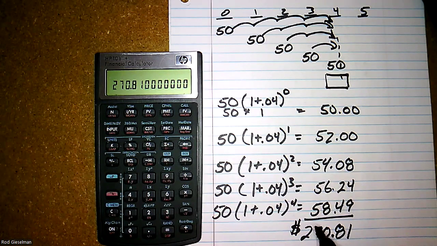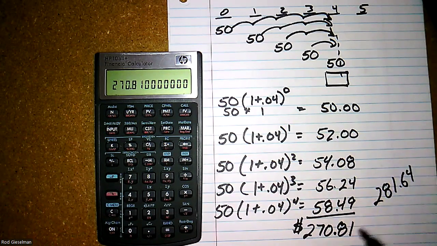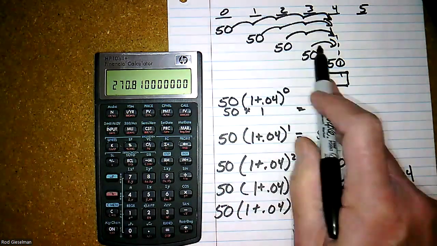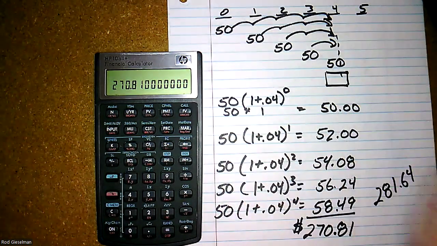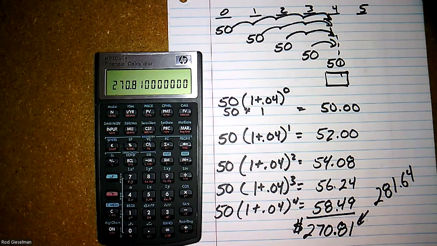That is your solution. Notice on number 6, our answer was 281.64. All of these cash flows earned interest for 1 less year. So your future value is a smaller number because you've earned less interest.